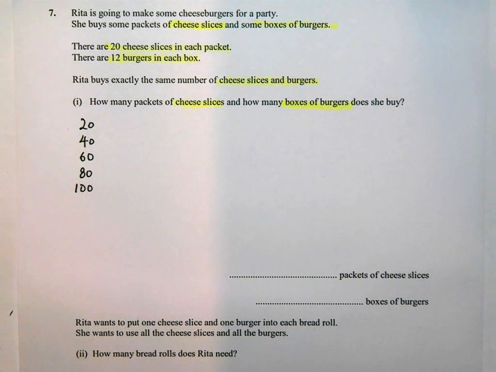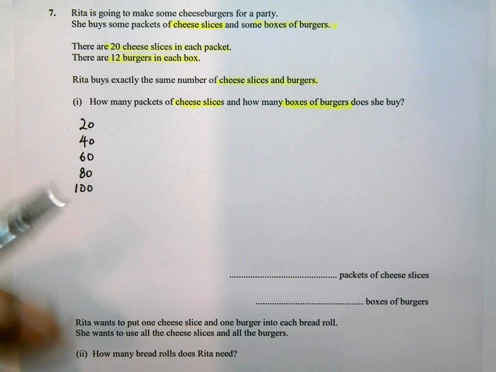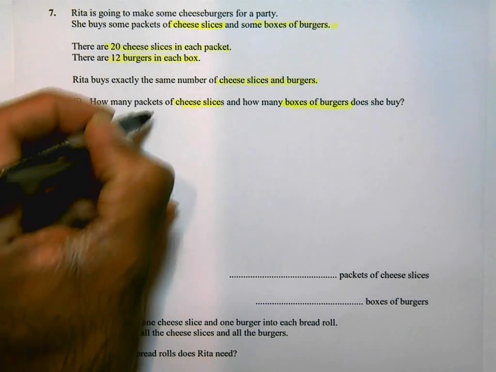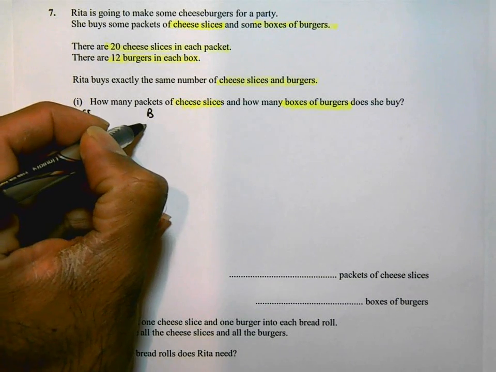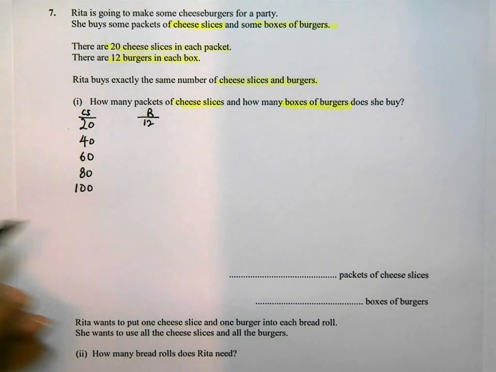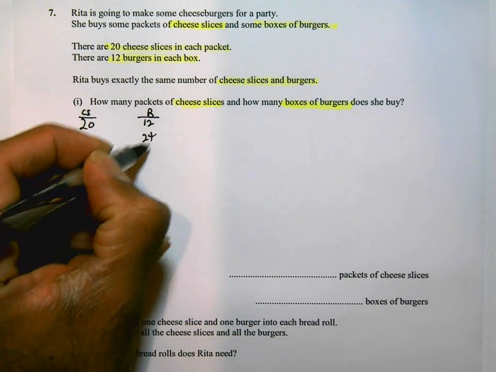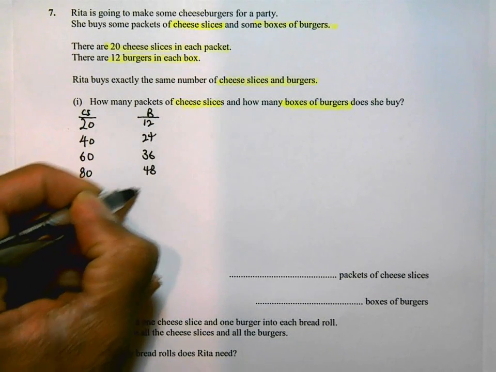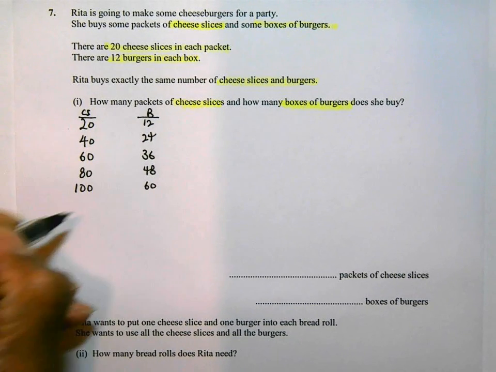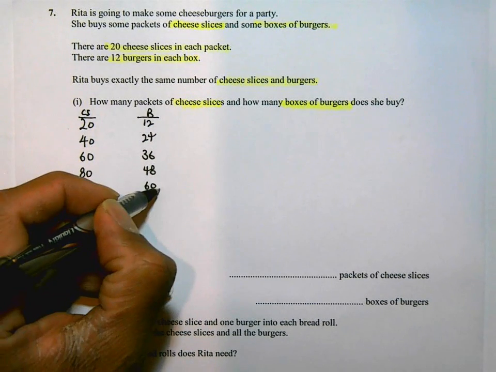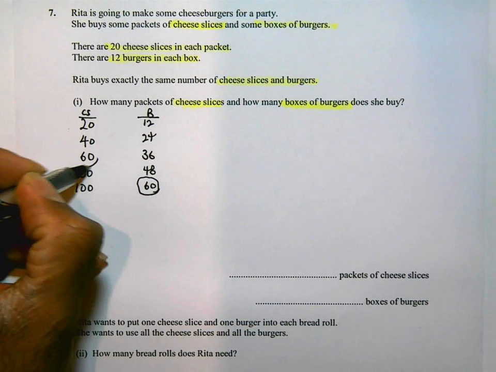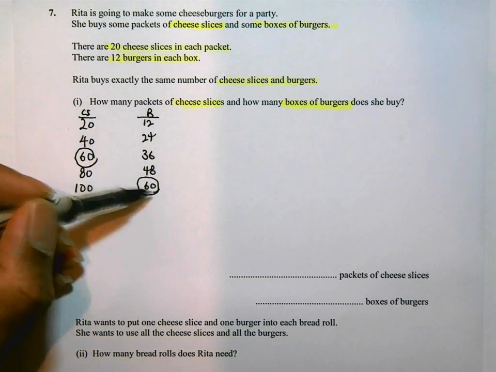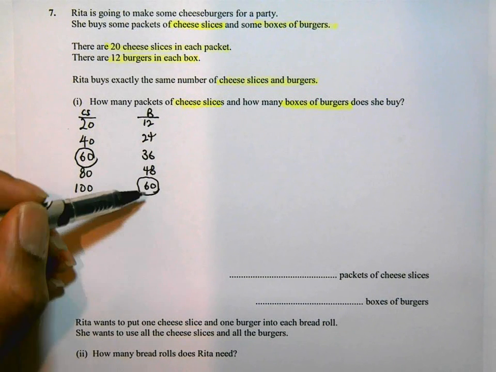If I do this for the boxes of burgers, if I bought one box of burgers, I'd get 12. 2 would be 24. 3, 36. 4 is 48. 5 is 60. And at this point, I can actually stop, because at that stage, I could have the same number of cheese slices and burgers.